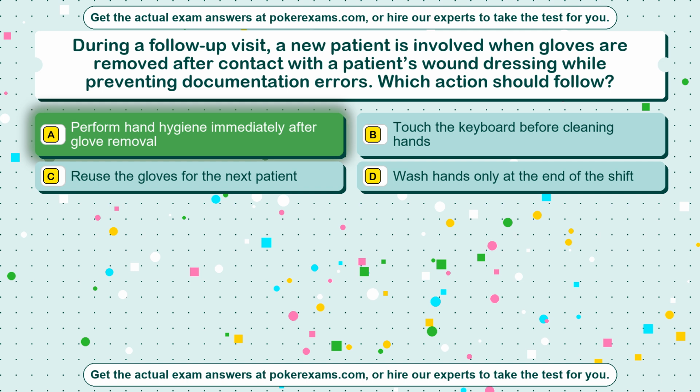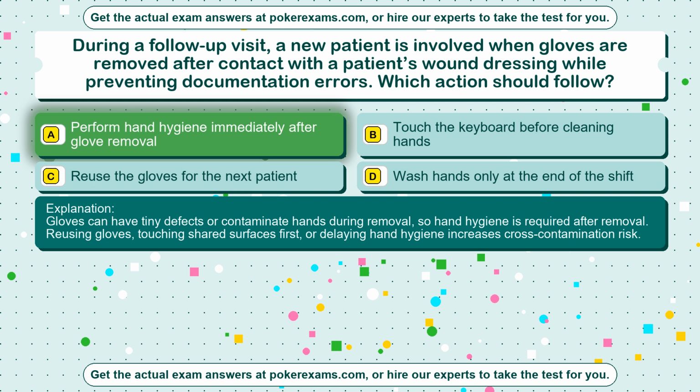Perform hand hygiene immediately after glove removal. Gloves can have tiny defects or contaminate hands during removal, so hand hygiene is required after removal. Reusing gloves, touching shared surfaces first, or delaying hand hygiene increases cross-contamination risk.